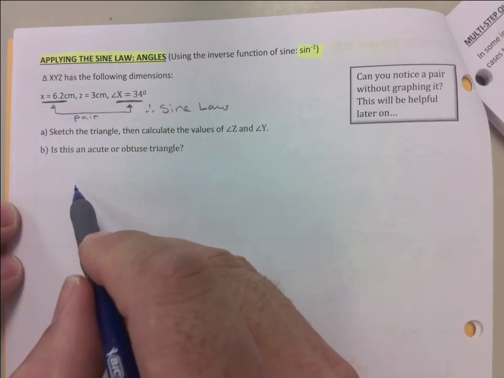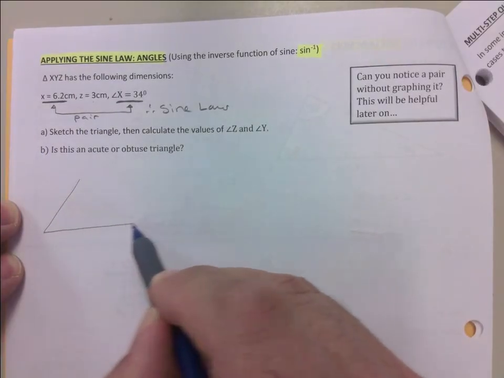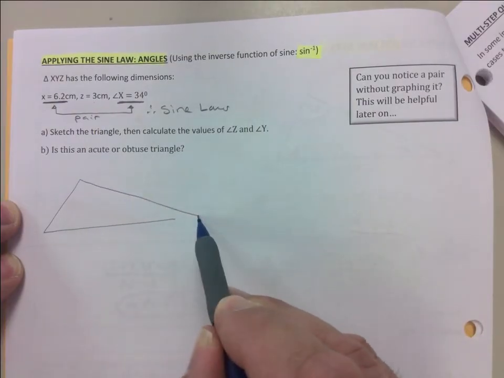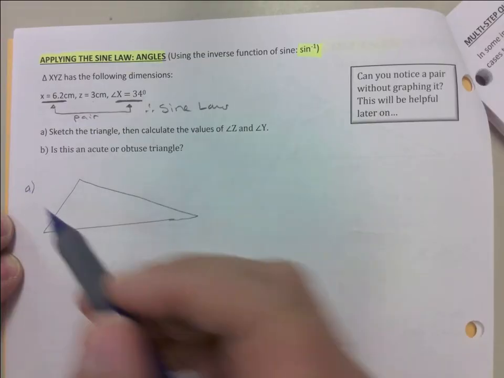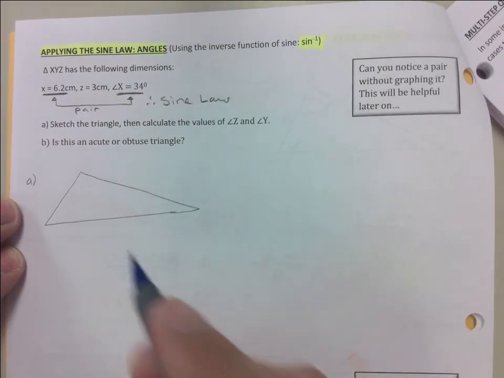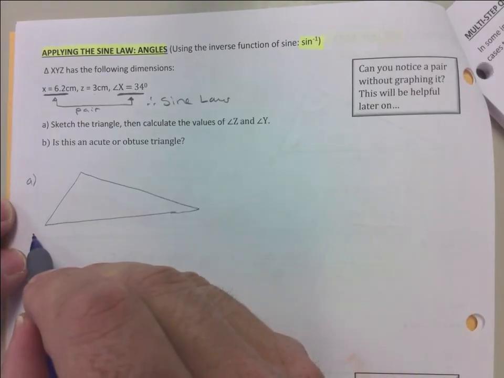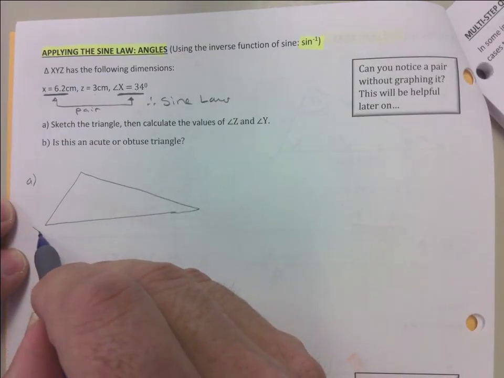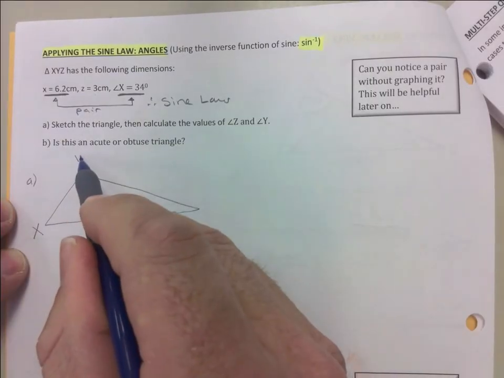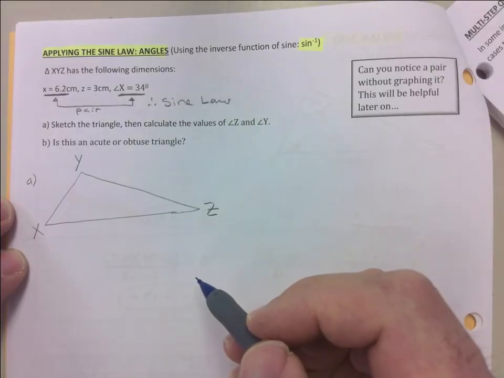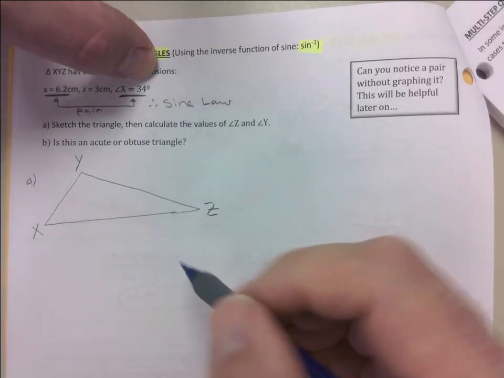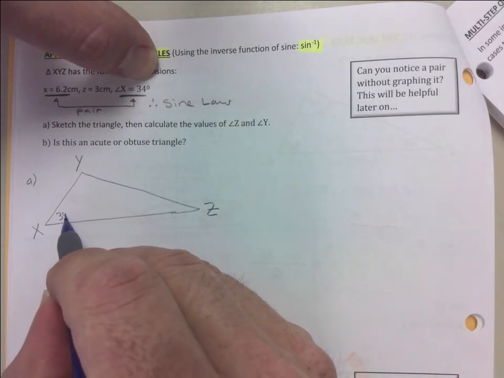So let's do that. Just make sure you don't make it look like a right triangle, because most of the time it will not be a right triangle. I know you missed them, right? And then X, Y, Z. So start somewhere. I'll start X, Y, Z. I'll use capital letters, and I will put the 34 degrees in here.